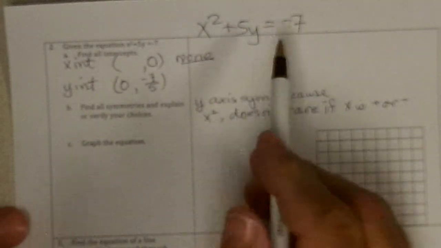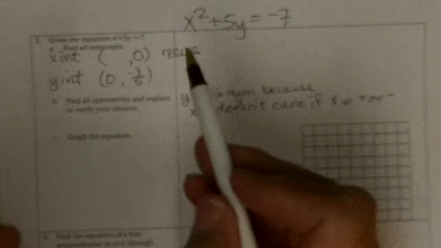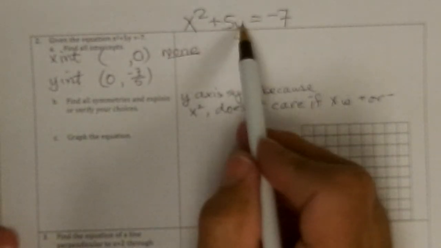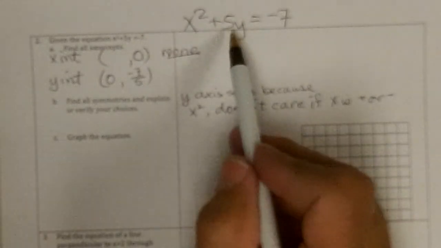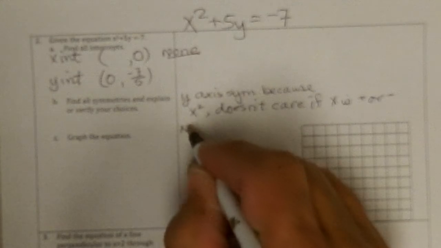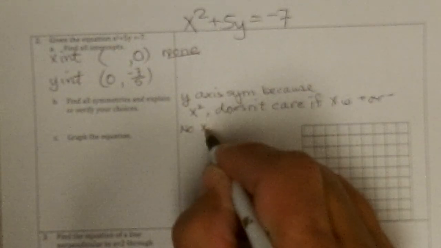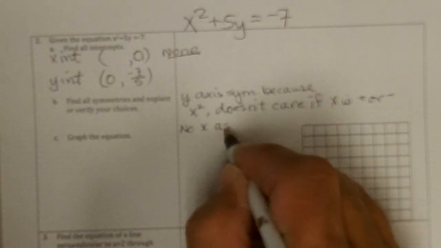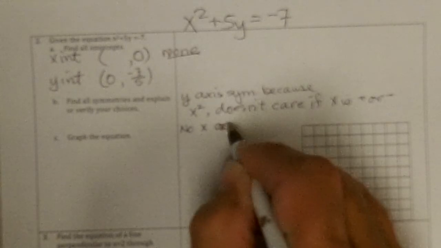Now, will it have x-axis symmetry? Sorry. This will care whether y is positive or negative. This will turn out to be different values, and so it will change the equation, so it does not have x-axis symmetry.